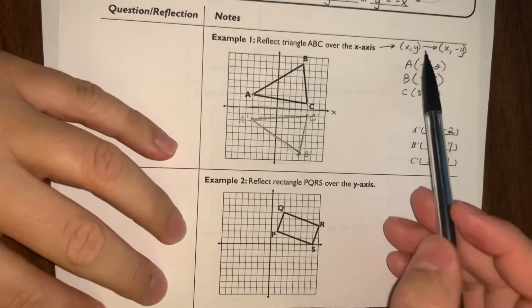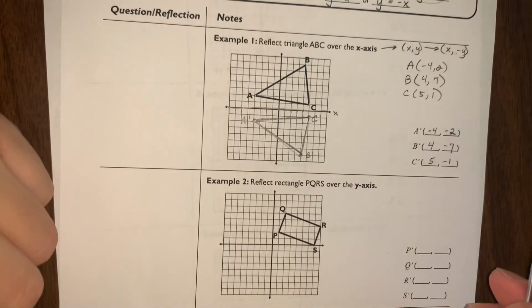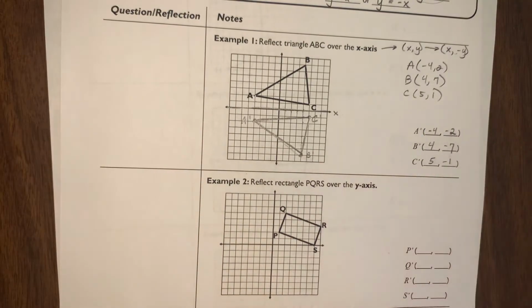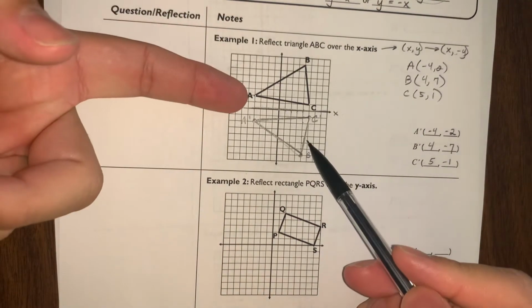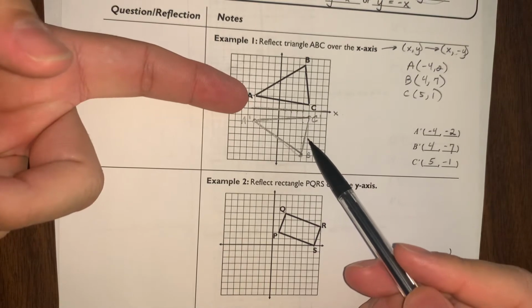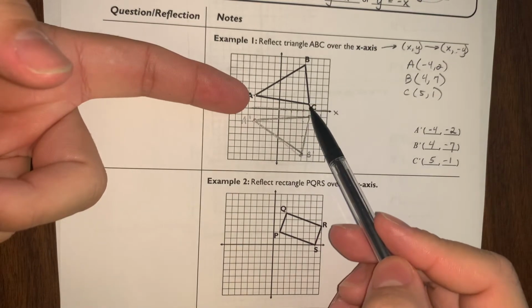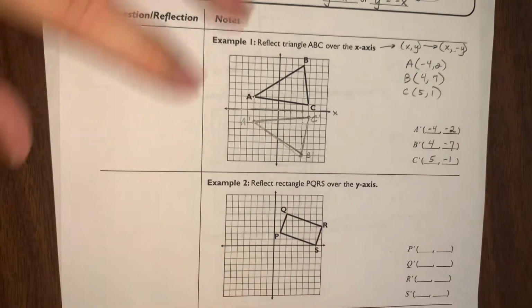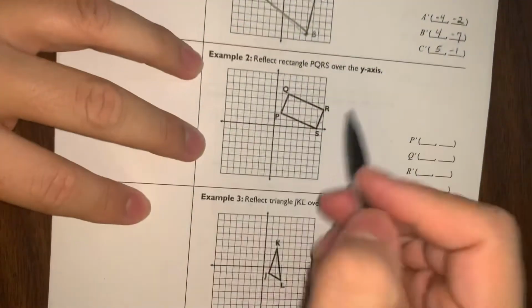There is some value in using the rule. Sometimes you can do that a lot faster if you know what the rule is. I'm just a bigger fan of counting the original coordinates and then recounting to get to the other coordinates. So let's go ahead and kind of do the same thing here.